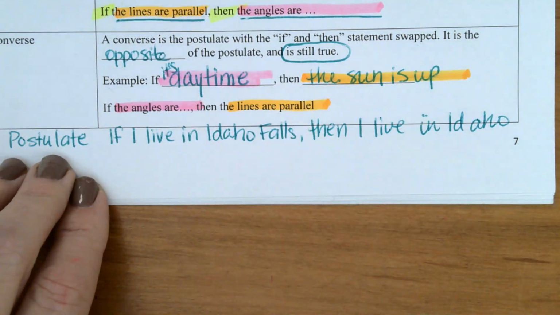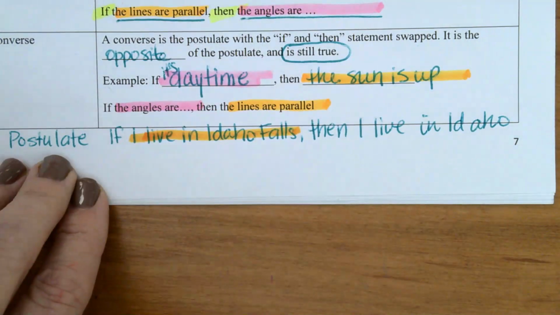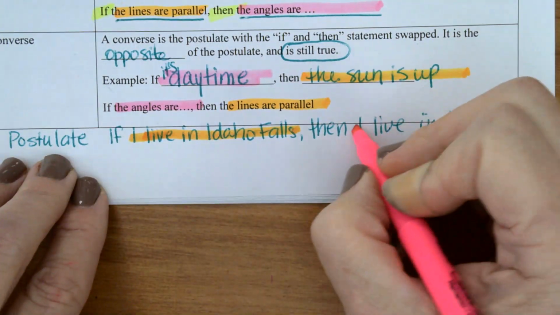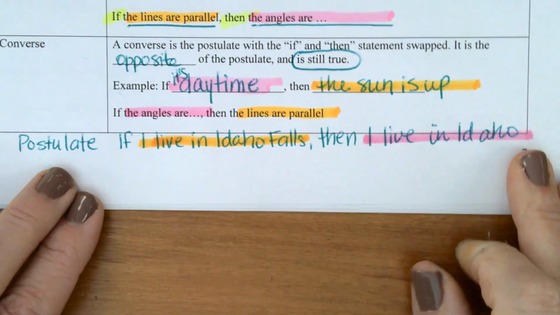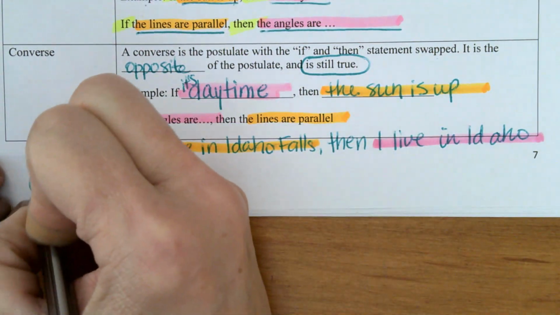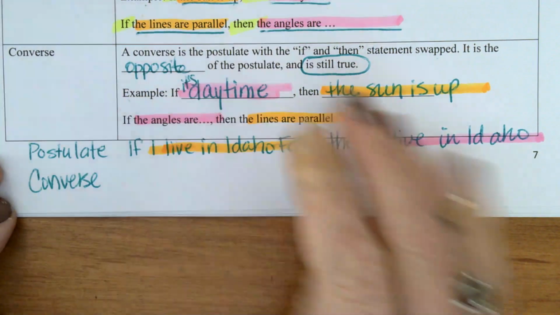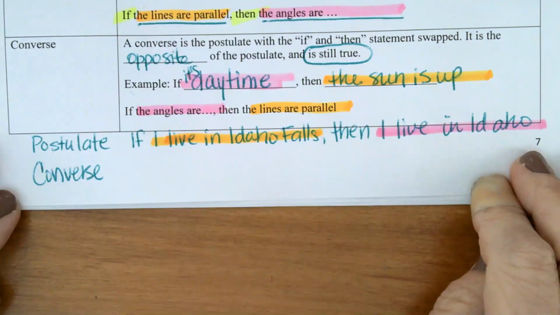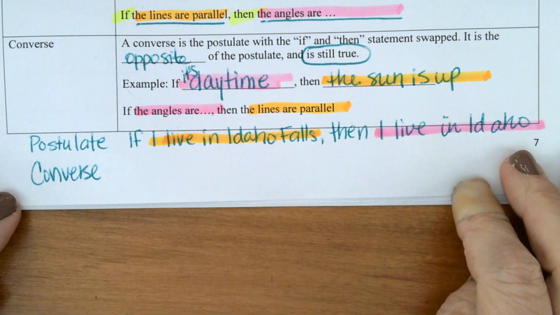Yeah. So if I live in Idaho Falls, then I live in Idaho. That's the statement. Okay, let's write the word converse. So now I'm going to show you what happens when you reverse it and you don't check that it's true.